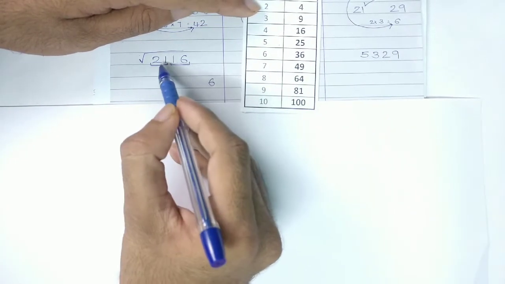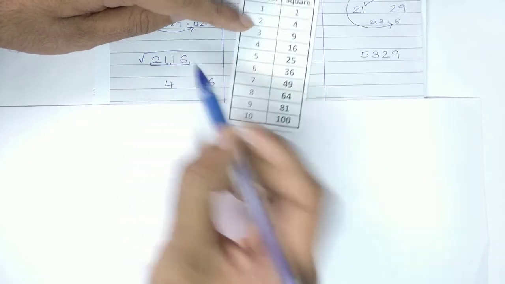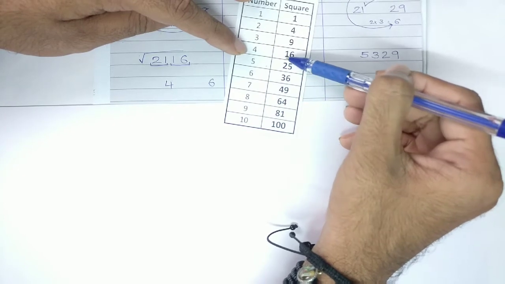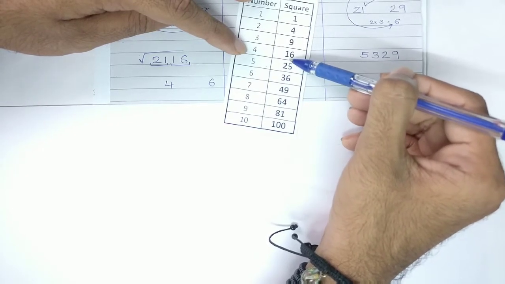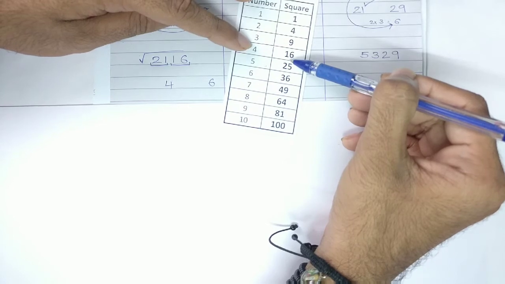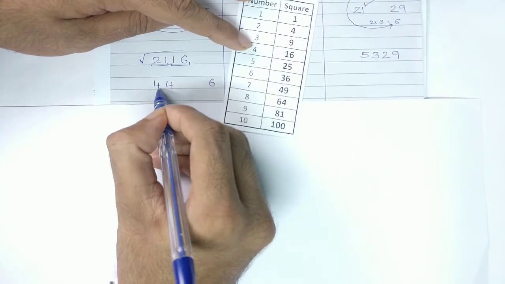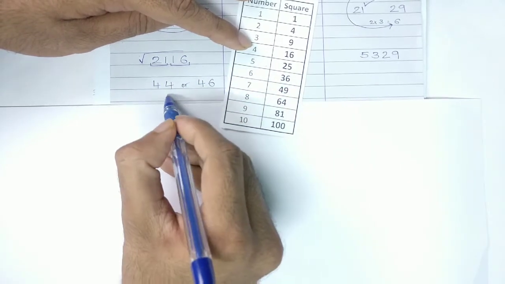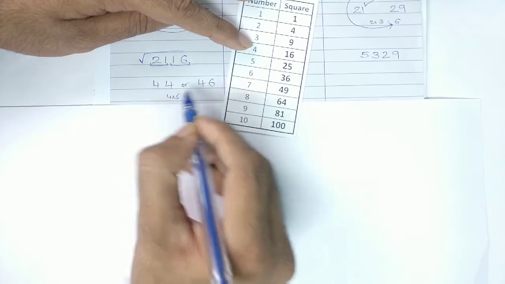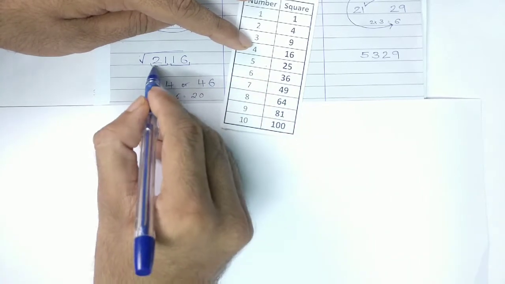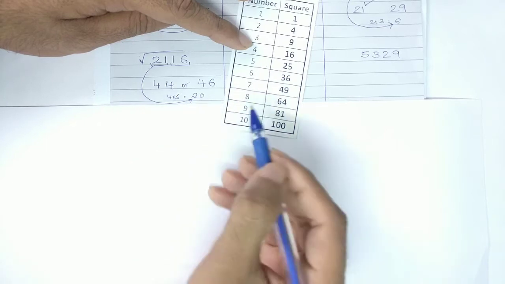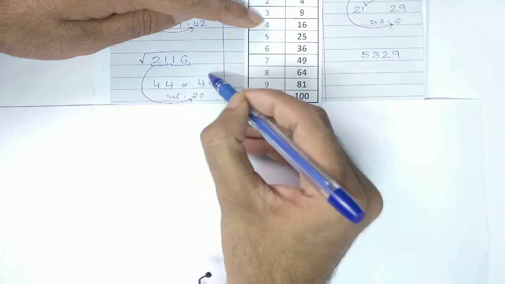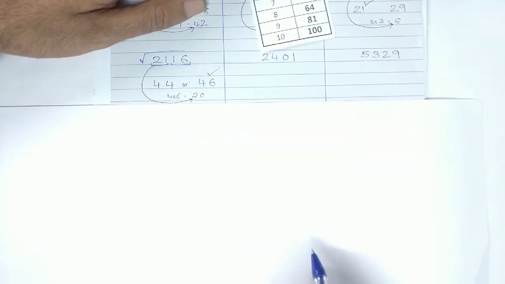So the first part is done. Next, what I will do is look at this 21. Where will 21 fit in? 21 will fit somewhere over here between 16 and 25. So the number that I have to consider is 4. So either the number can be 44 or it can be 46. After 4 comes 5. So 4 5s is 20. Is 21 greater than 20? Yes. Therefore, my square root of 2116 will be 46.